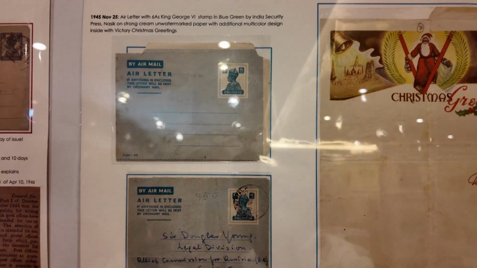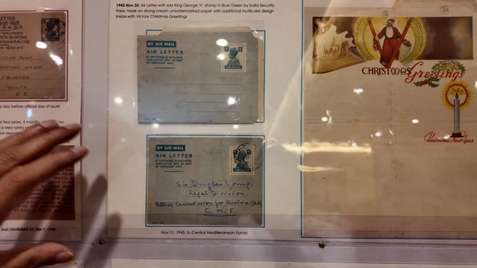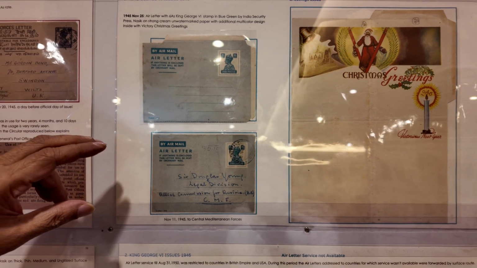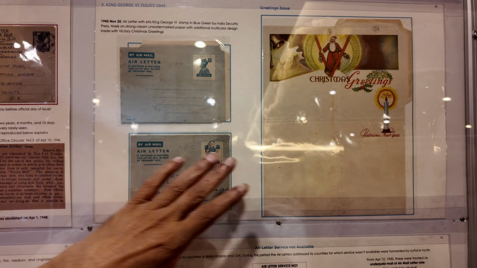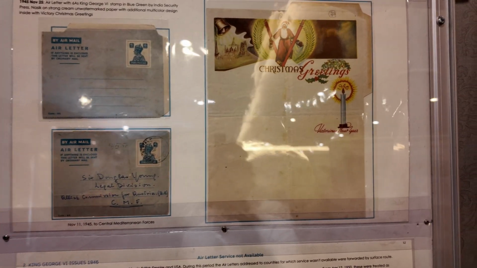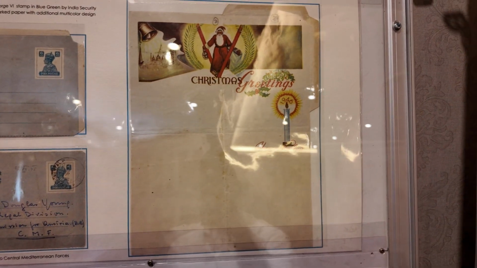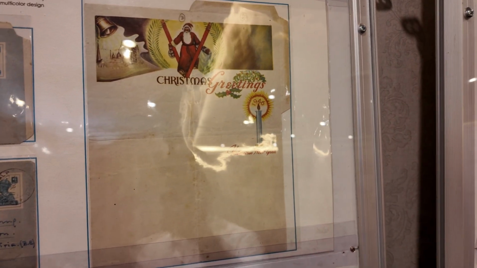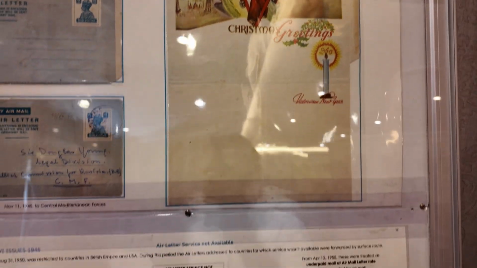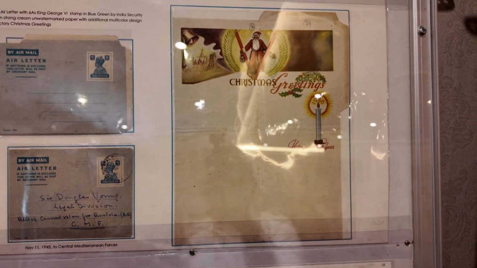This is the first greetings. This is the Christmas and Happy New Year greeting of 1945. This is a mint and used, and this is the inside design for that greeting. This is similar to what the military greetings used to be every year, but for civilians, this is the first one.